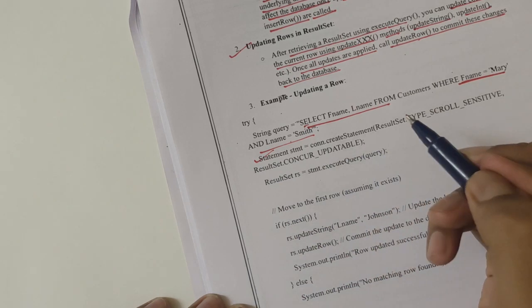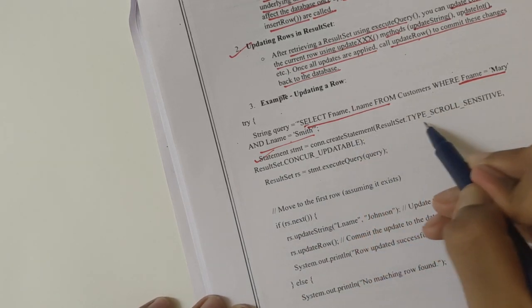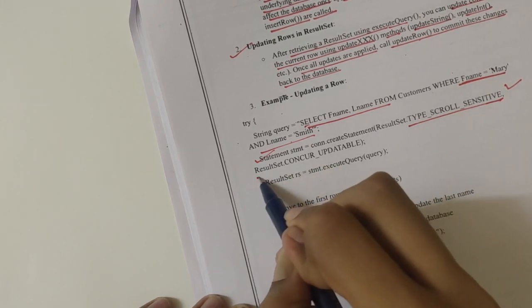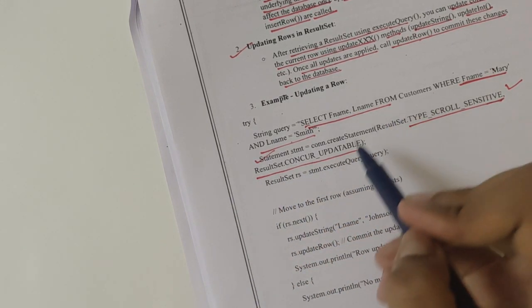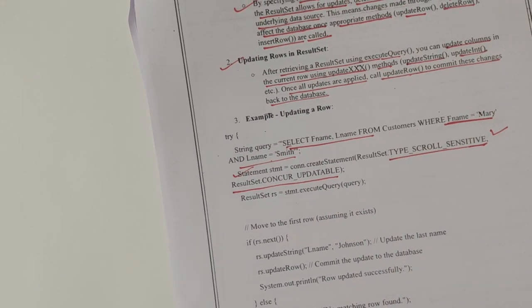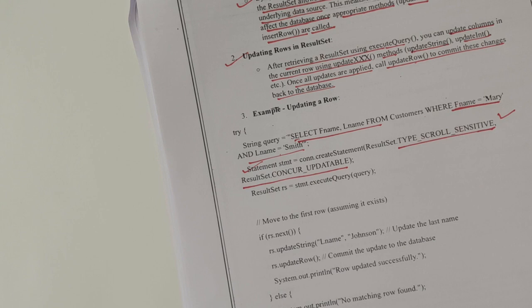So we are just creating a statement. Create statement should be TYPE_SCROLL_SENSITIVE as well as ResultSet.CONCUR_UPDATABLE. That means here we have an updatable result set, so we can do changes like updations, deletions and insertions.